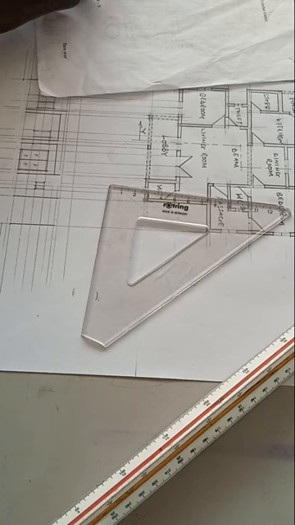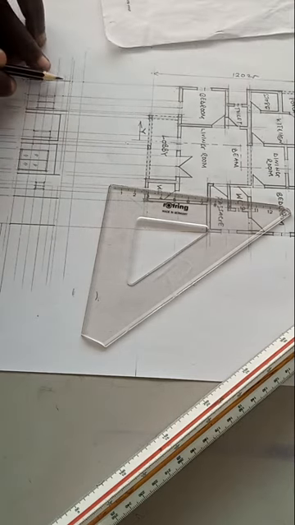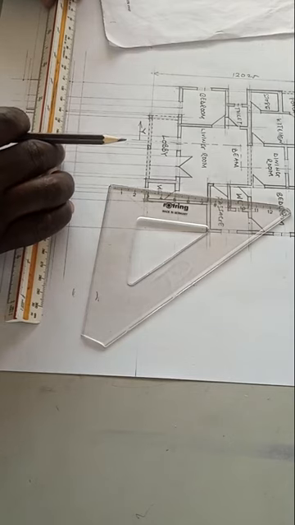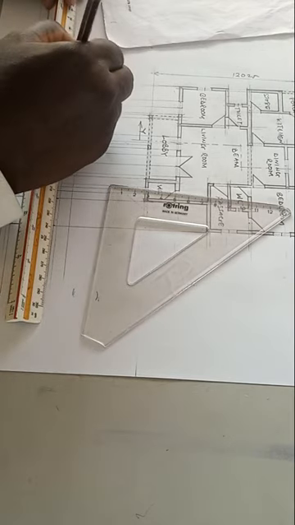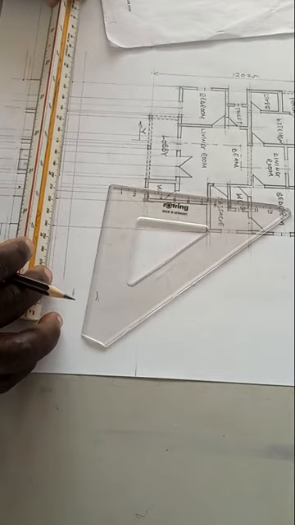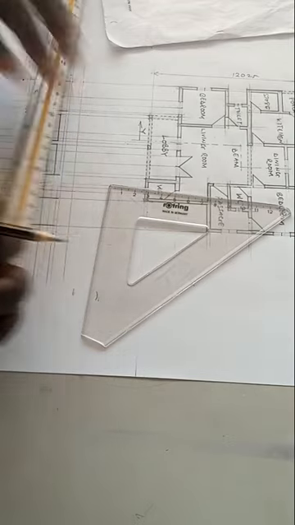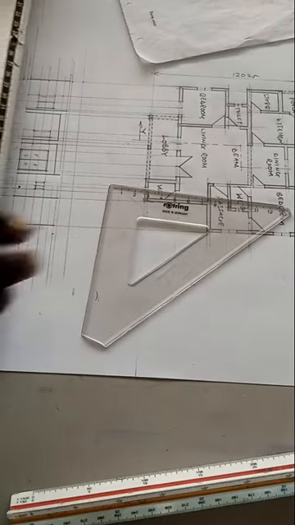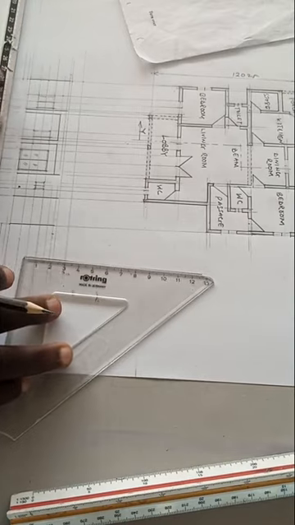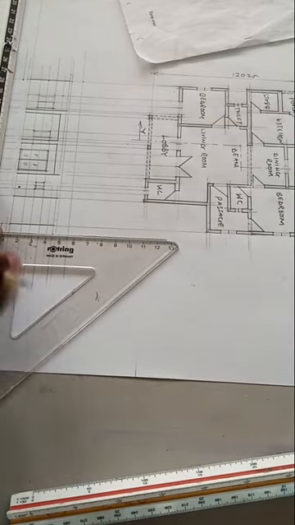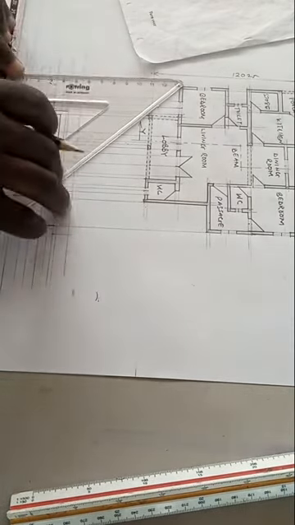How about the eave? Eave projection is 600. So from the face of the wall, you measure the eave, which is 600. From the face of the wall, this is 600. Measure it on the other wall, face of the wall. From the face of the wall, 600. So let us draw that too. Let us draw that to go upward, and this one too will go upward.